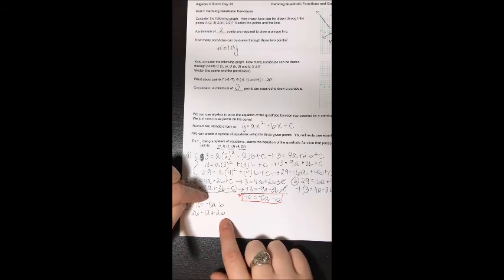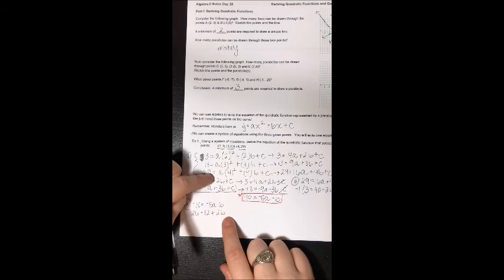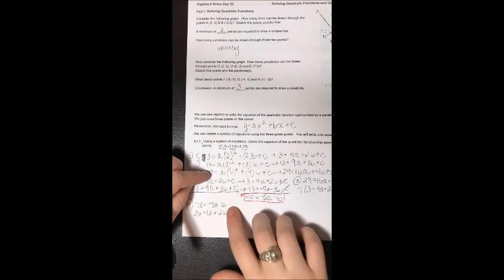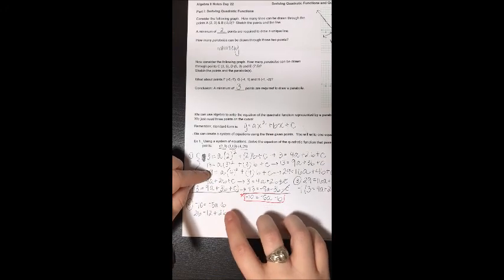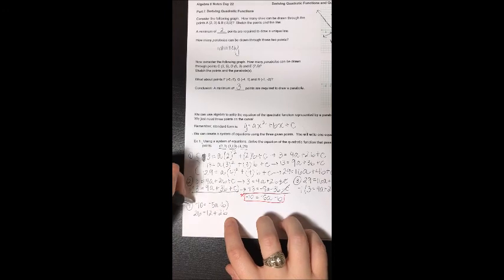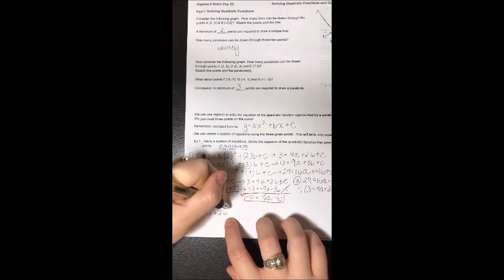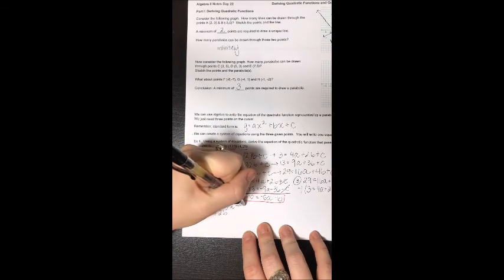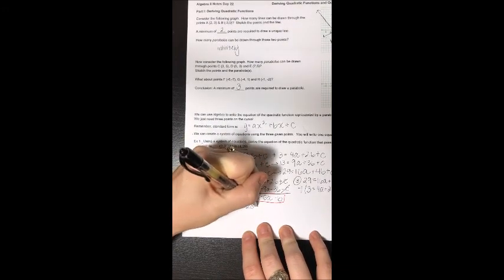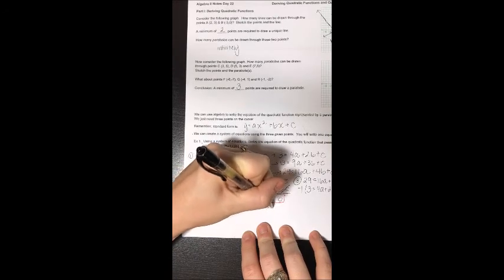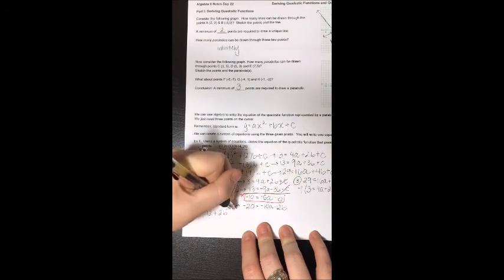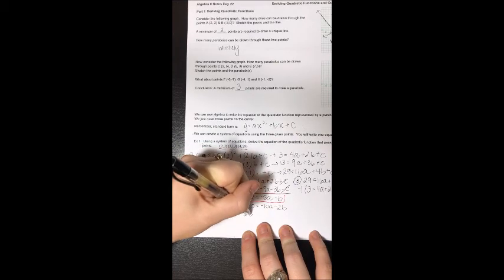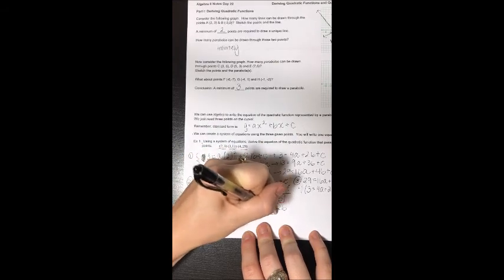Now from here, it doesn't matter if you choose to eliminate a or b first. But does one of them look easier to eliminate than the other? Sure does. b looks like it's probably easier to eliminate. We just have to multiply the top one by 2 so that we can have a -2b and a positive 2b. So I'm going to multiply this by 2. When I do that, I get -20 equals -10a minus 2b, and then the bottom stays the same. 26 equals 12a plus 2b.